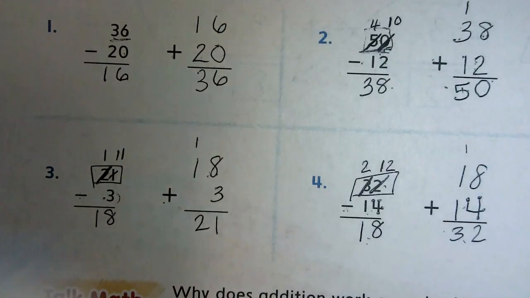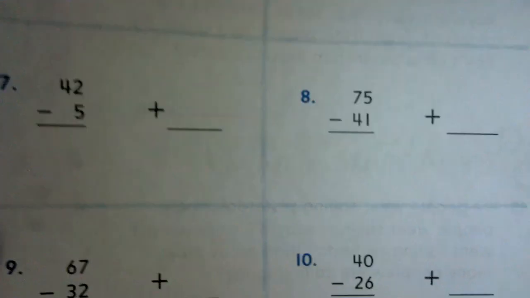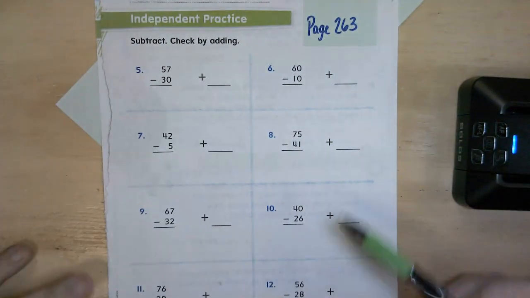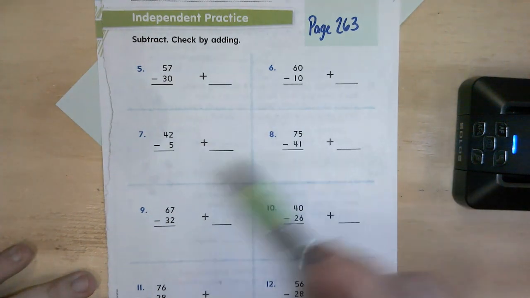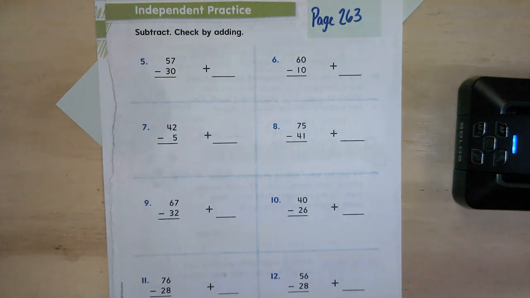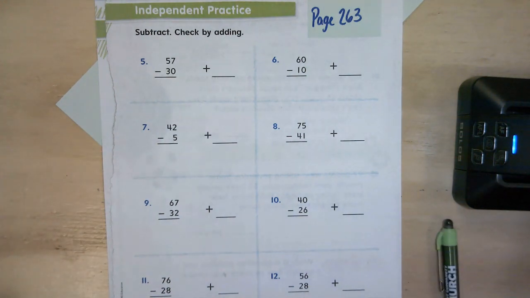Well, right now I'm going to have you go ahead and go on to page 263. And I want you to work on page 263, numbers 5, 6, 7, 8, 9, 10, 11, and 12. Do all of page 263, and we will do that tomorrow. We'll go over those problems tomorrow as a class.